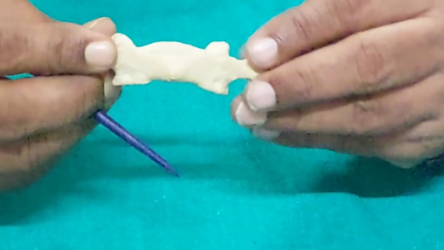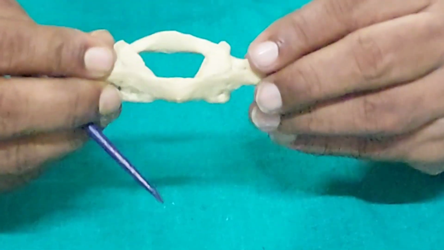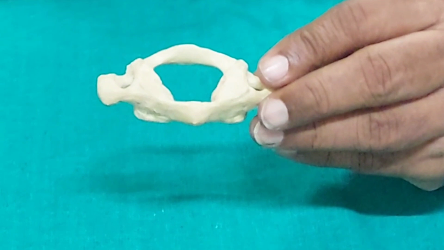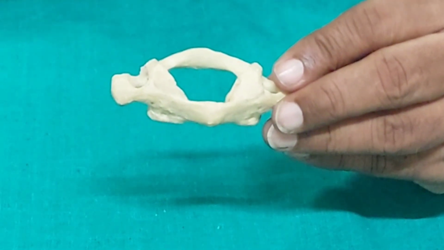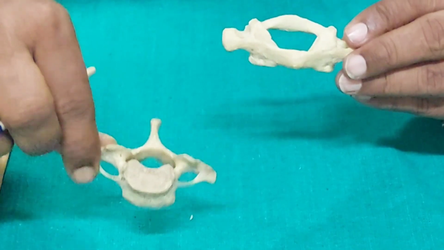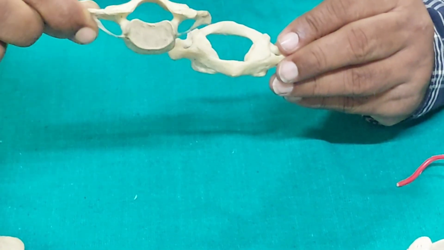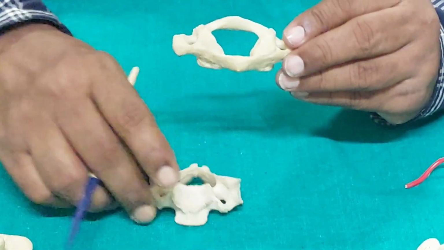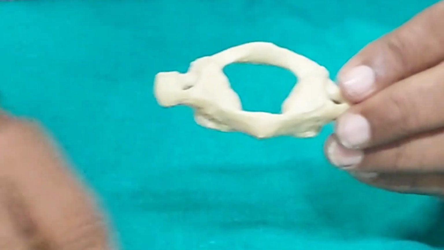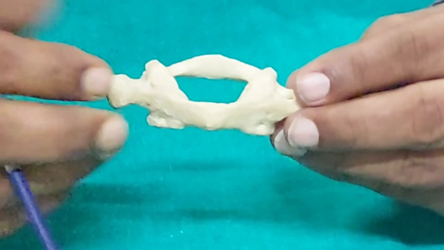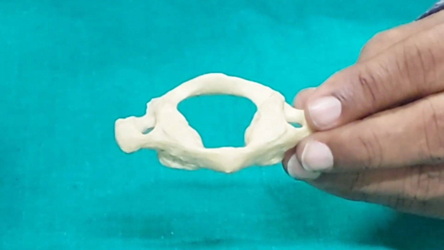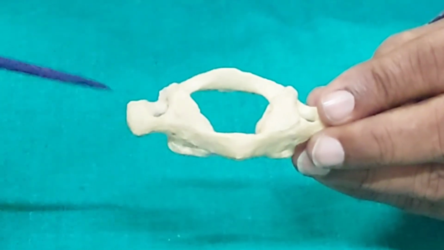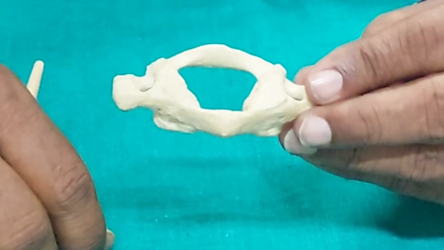Then what are the special features of the transverse process? This is the transverse process. I told you it is longer than the transverse process of any other cervical vertebra except the seventh cervical vertebra. This is the seventh cervical vertebra. So it is longer except the seventh one. Number one, it is always longer than the others. Number two, there is no costotransverse bar here and no separate anterior and posterior tubercle. The tip of this transverse process represents the posterior tubercle.